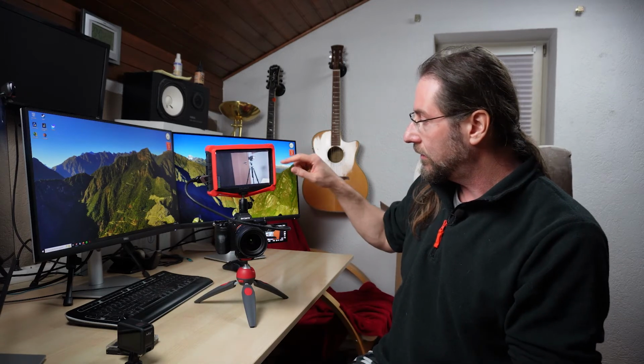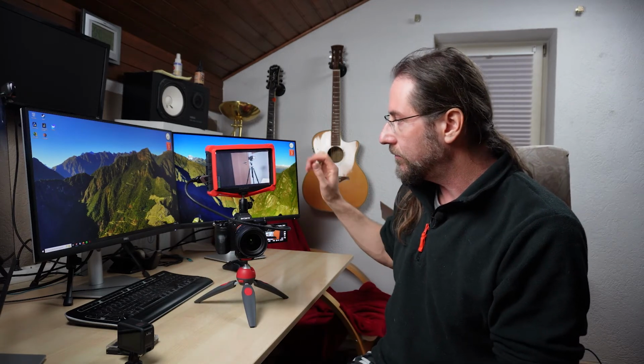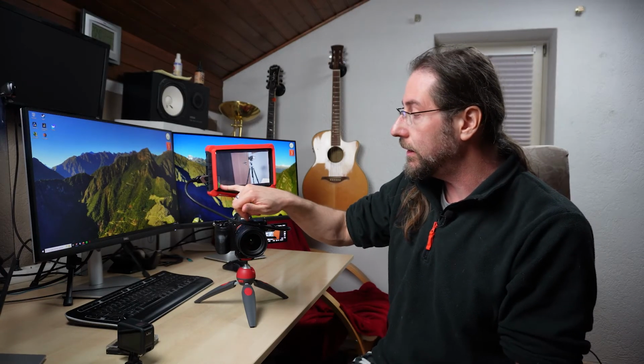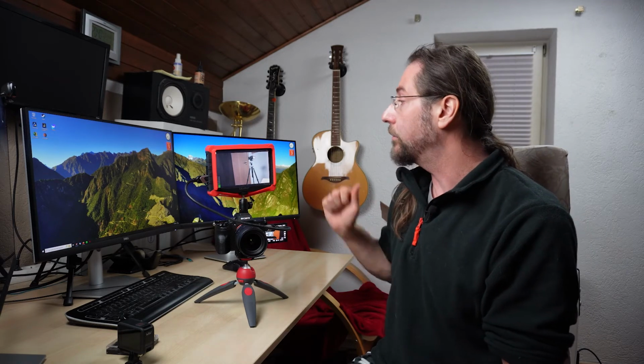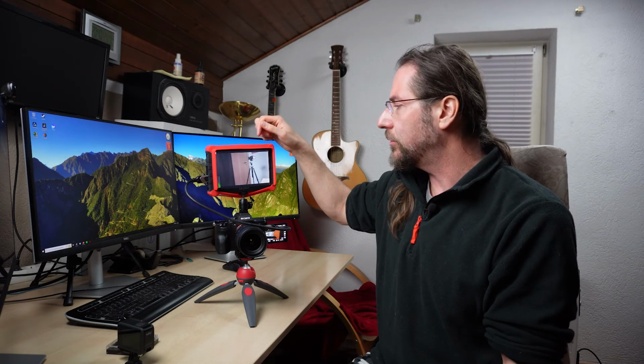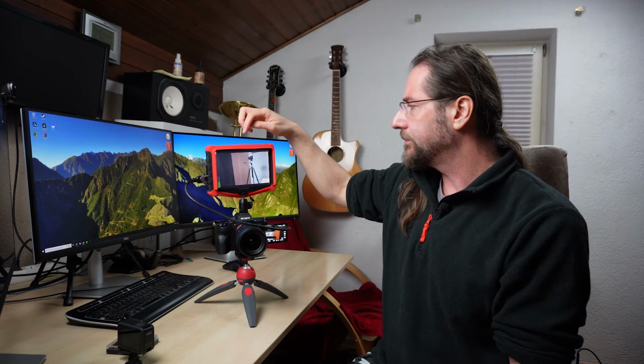So this is 4 or 5 times bigger than the normal screen, so I can see it way better, and it shows me my audio levels, so I know that the microphone is working. That's important. I could put it to that I can see focus and exposure. Exposure I don't need, I do that on the camera, but the focus would be great, but I tried it a bit so far, I don't know yet.